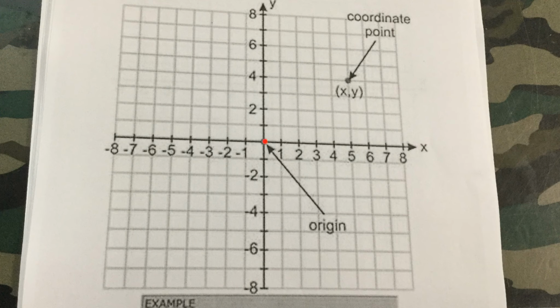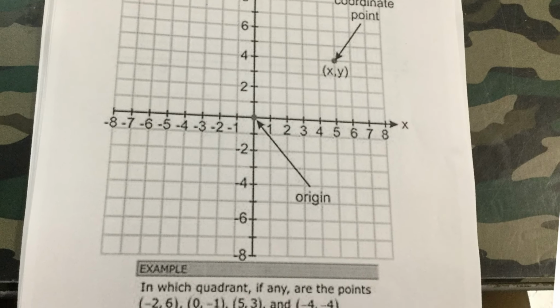Right? 0, 0, ordered pair. And then any point on the graph, we can represent it by an ordered pair using parentheses, x comma y, close parentheses. What I'm amazed by is I see a lot of people write ordered pairs without parentheses. Maybe none of y'all do, but it's crazy how often I see that.